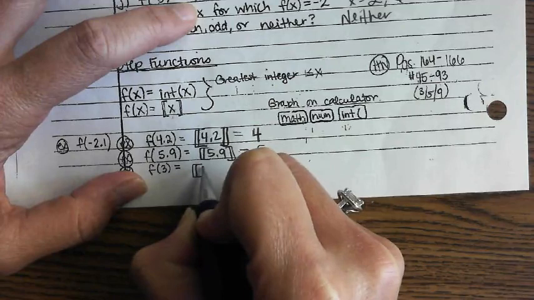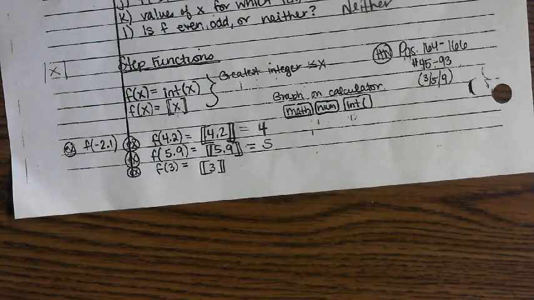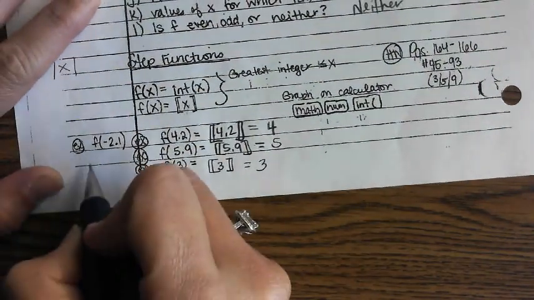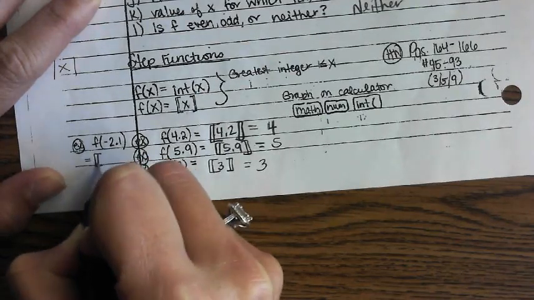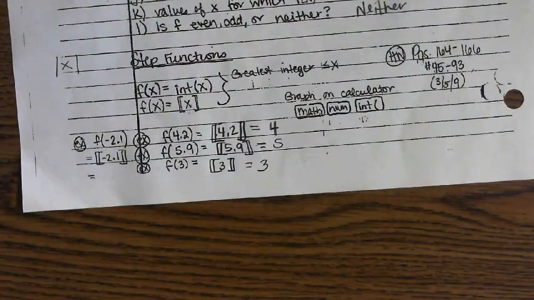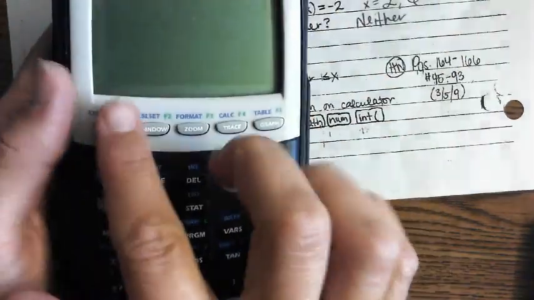So what would this be? Marissa? Just be 3 because it's less than or equal to. Perfect. And then this last one, f of negative 2.1, would be looking like that. And what's the greatest integer less than that number? Bridget. Negative 3, very good. Another tricky one because you want to go less than negative 2.1, which pushes you lower on the negative scale. Negative 3, nice.